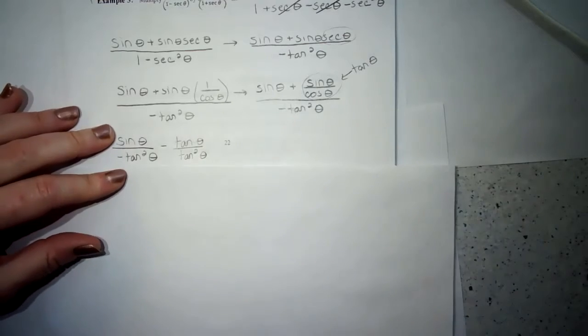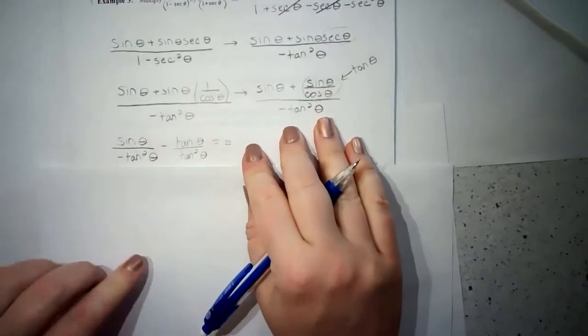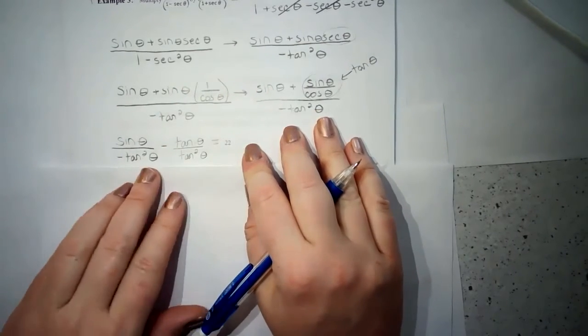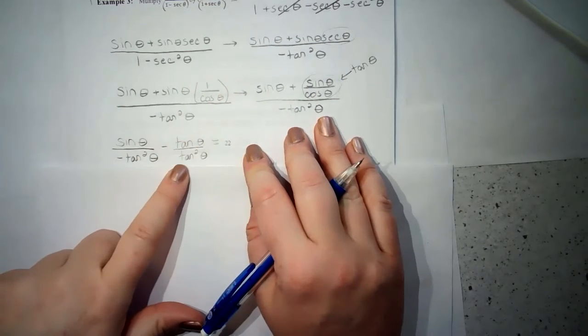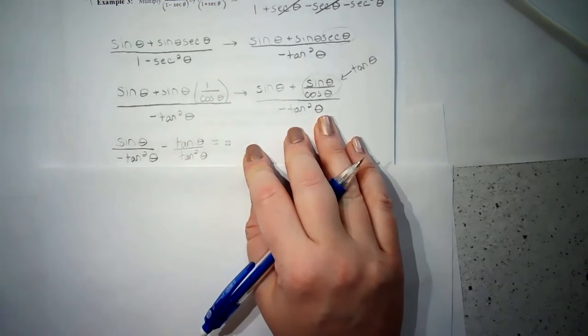Now what I'm going to do is, remember, one of the little things that we talked about is when you seem like you're stuck, and I know I can cancel out a tangent here, but when it seems like you're stuck, change everything to sine and cosine, okay? Change it all to sine and cosine and see what you can end up canceling.